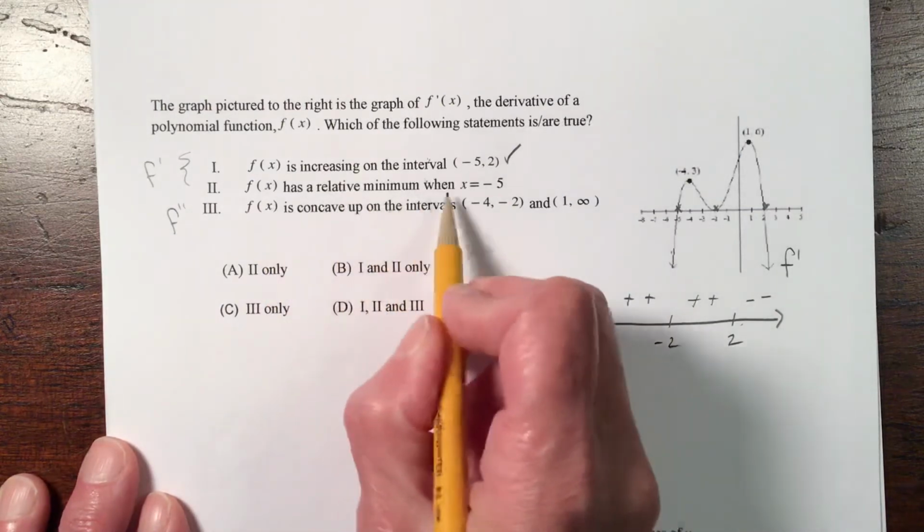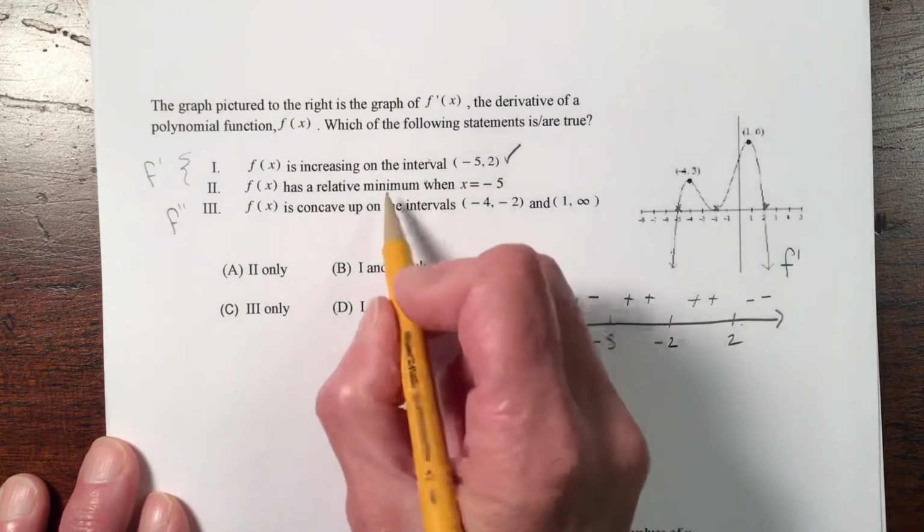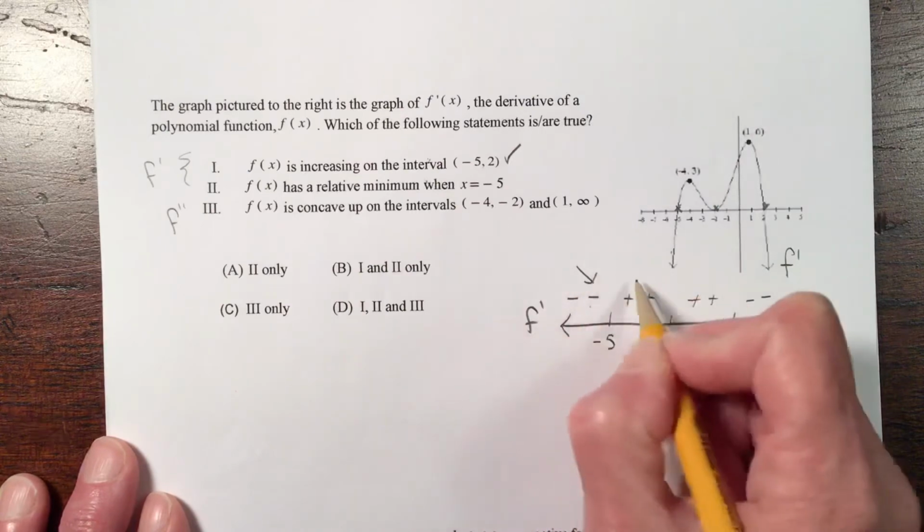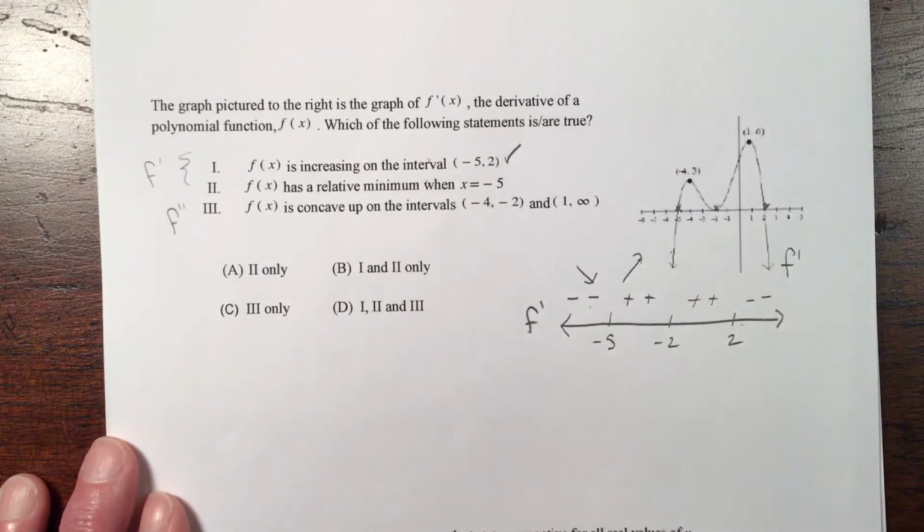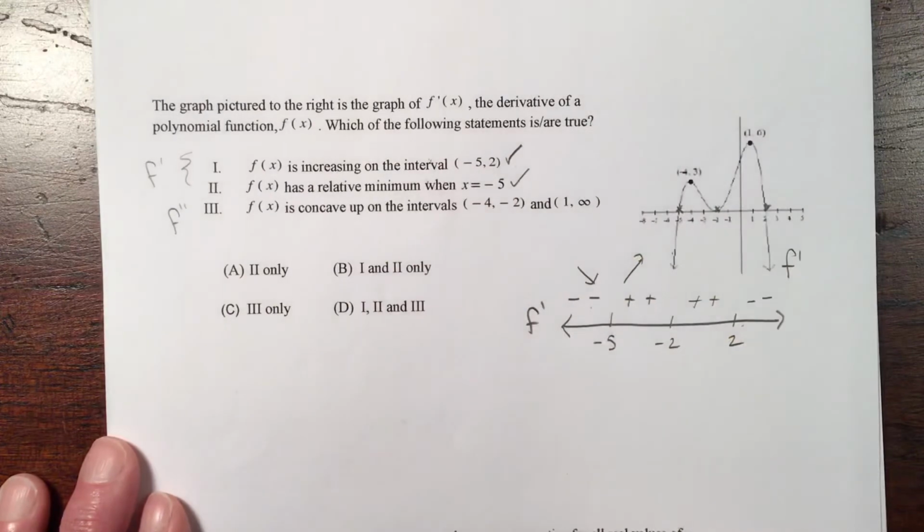F of x has a relative min when x equals -5. Well, a min is going to mean I go from negative to positive. That's a true statement.